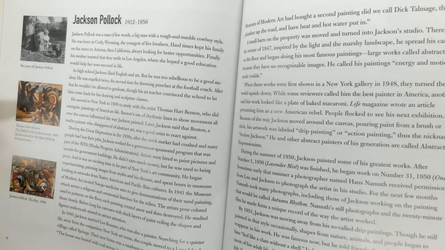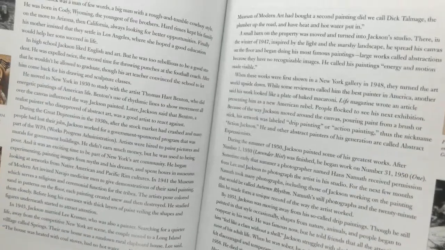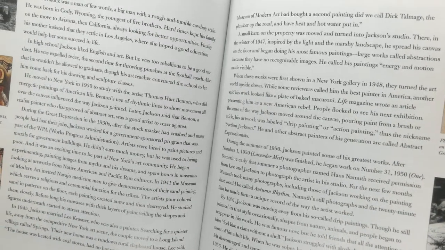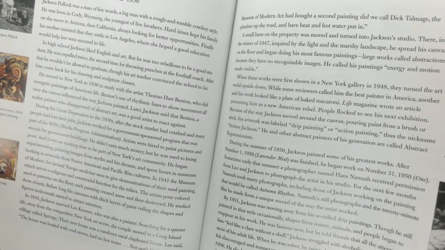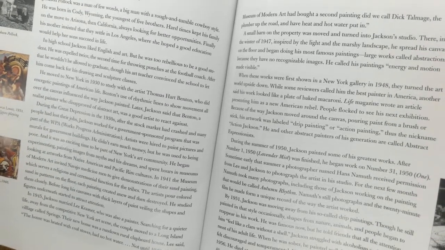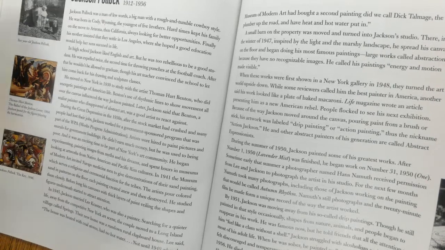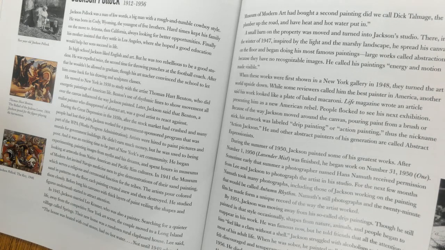By 1951, Jackson was moving away from his so-called drip paintings, though he still painted in this style occasionally, shaped from nature. Animals and people began to reappear in his work. He was famous now, but he told friends that all his attention made him feel like a clam without a shell.